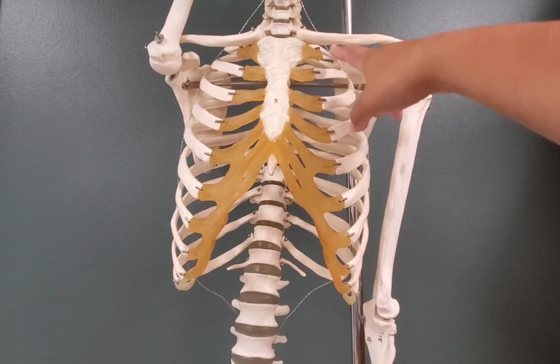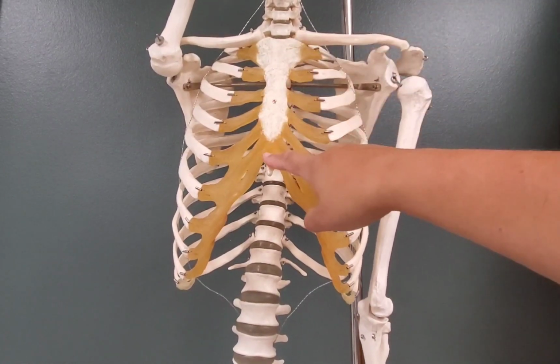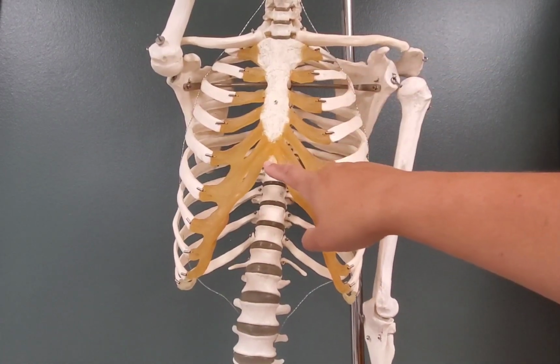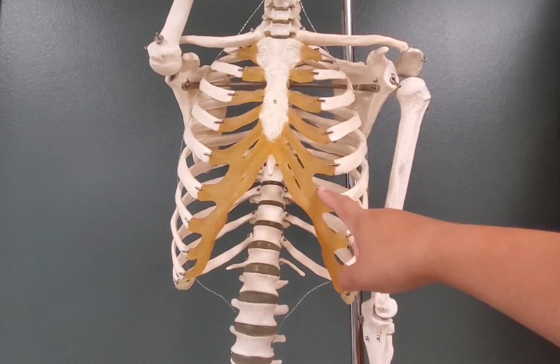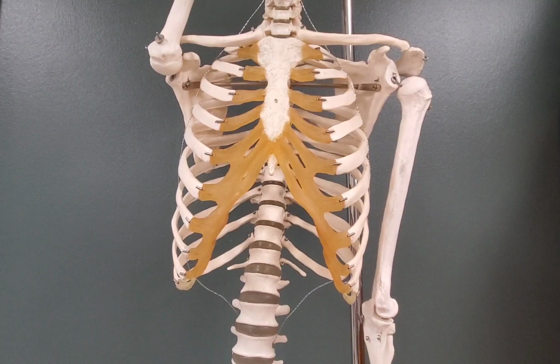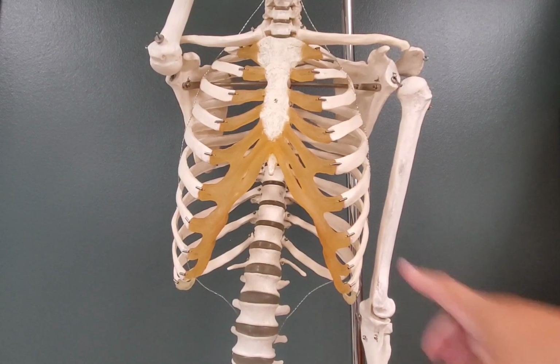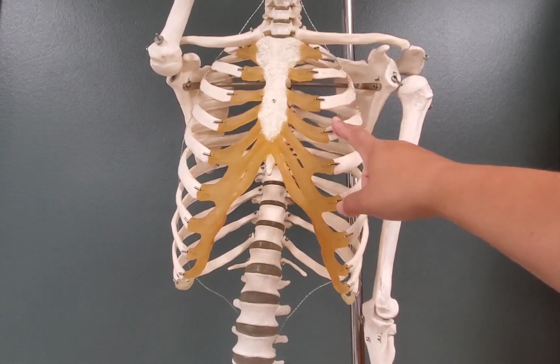So you'll notice that the ribs have an attachment, most of them have an attachment to the sternum here. And they're going to attach to the sternum via the costal cartilage. Remember, another term for rib is costal. So the costal cartilage is connecting to the ribs.